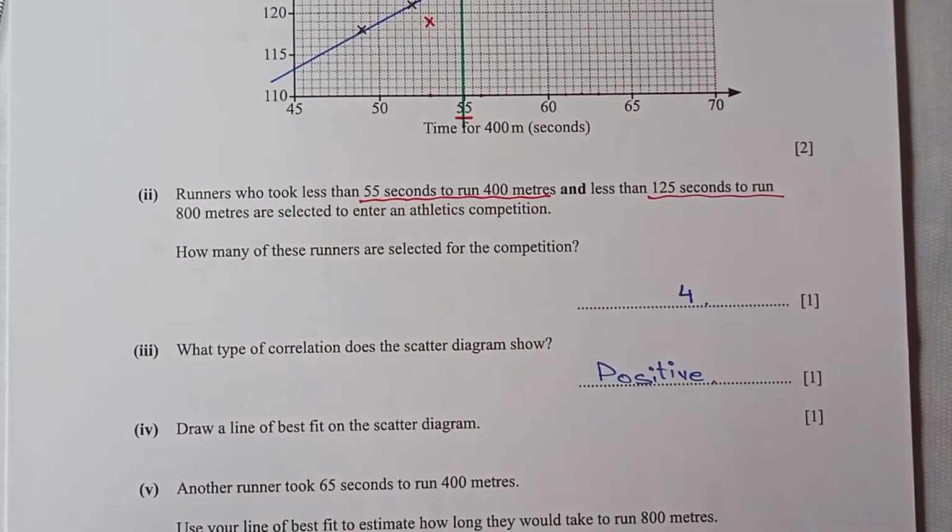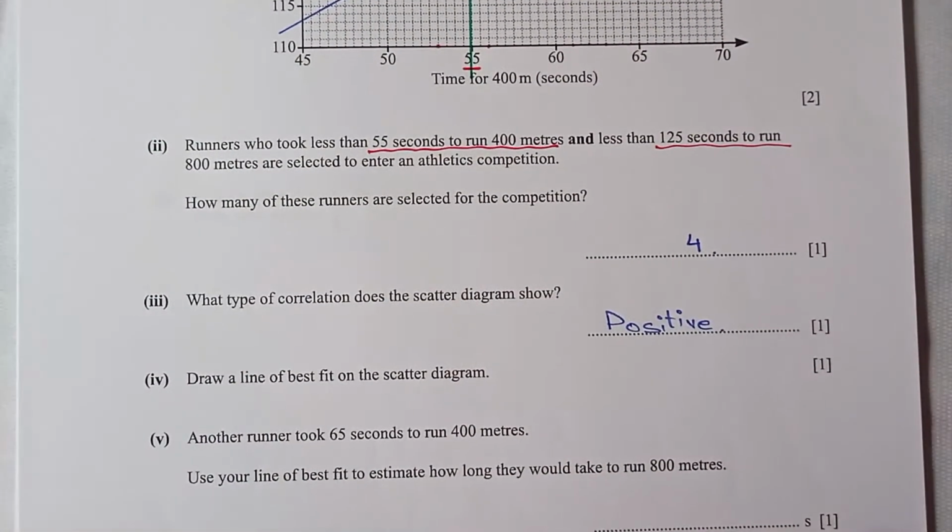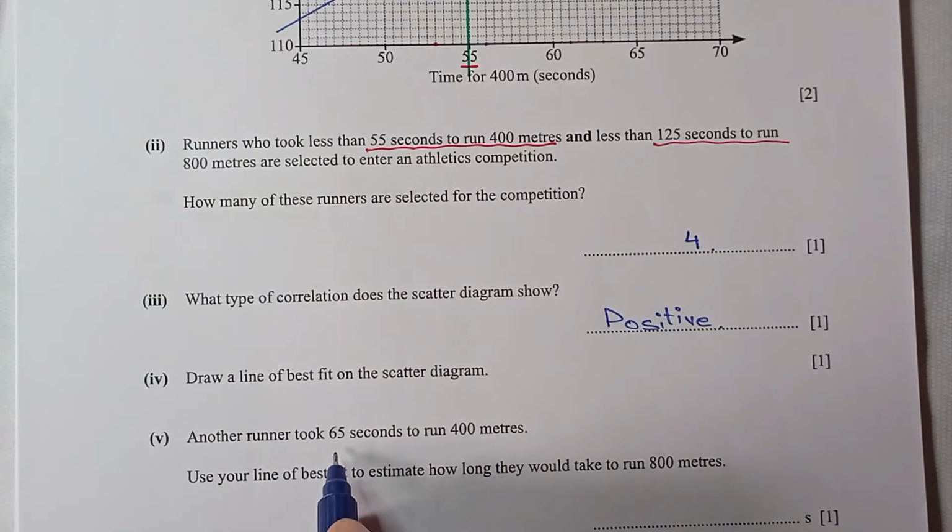And for the fifth part, we have another runner who took 65 seconds to run 400 meters. Use your line of best fit to estimate how long they would take to run 800 meters.